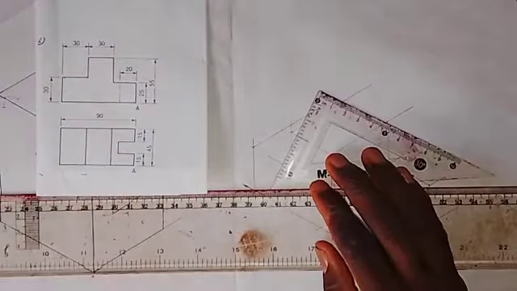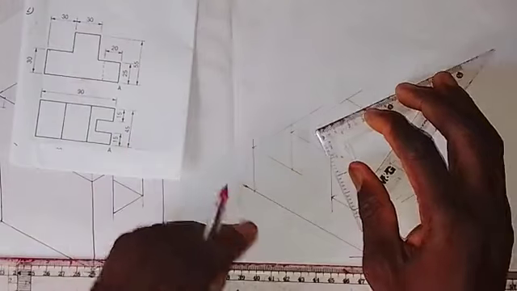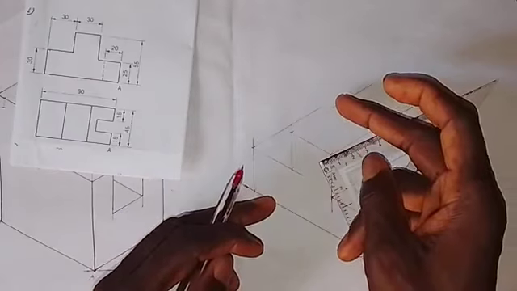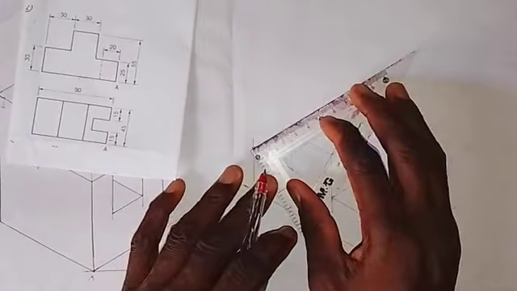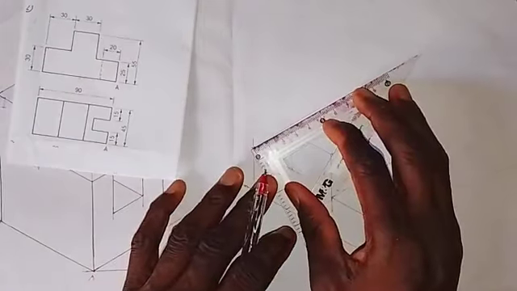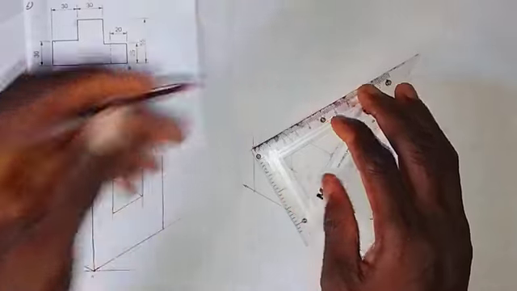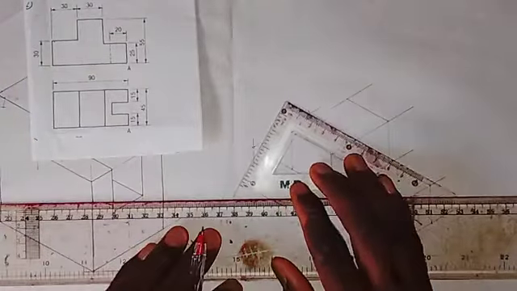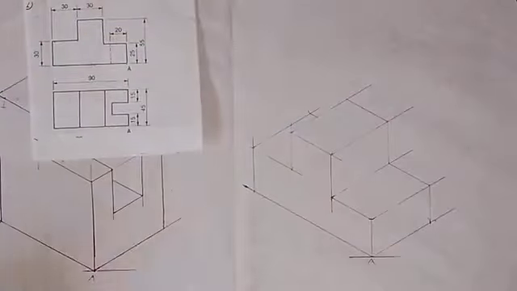Then for this one here, if you look at this line at the back, there's no way we can connect this to it. So what you need to do is come to this point and take a measurement of 45 millimeters. You have to do this. So this is 45. Then you can use your set square like this to join this point together with this. So look at what we have.